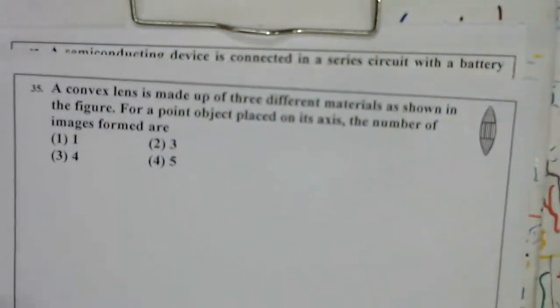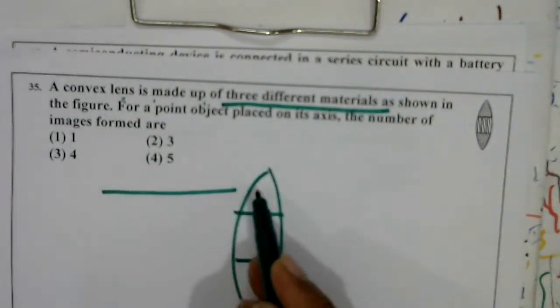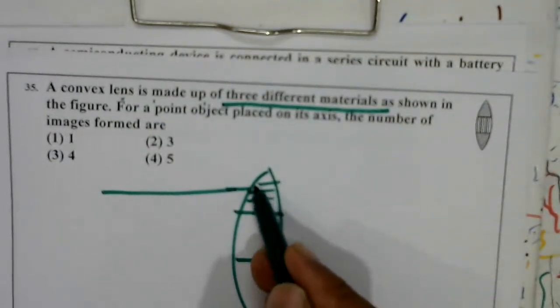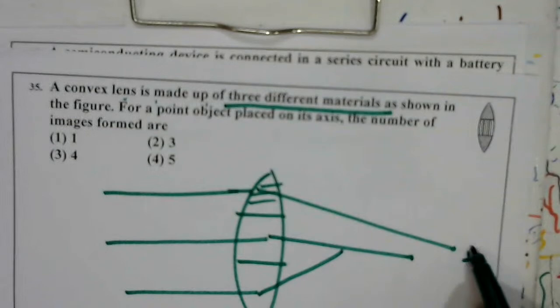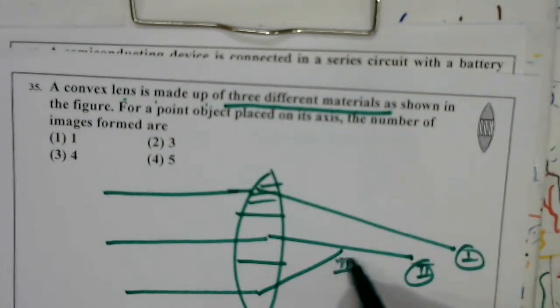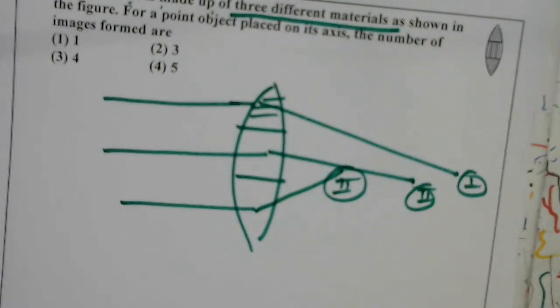Next. The convex lens is made up of three different materials: first, second, third. If one light ray passes, the capacity of each is different. Here that will reach, this one here that will reach, and this one here that will reach. First image, second image, third image. Because refractive index is nothing but the capacity of the material, how much that light ray will bend.